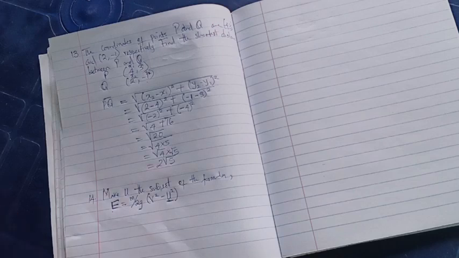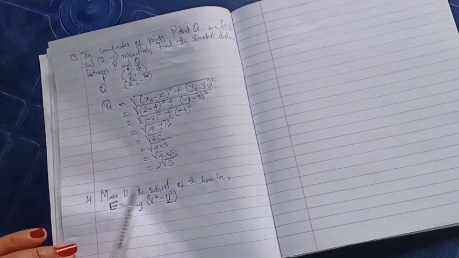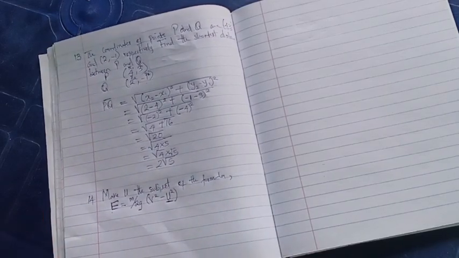You might have to go back to it. Subject of formula: one thing about it is that you try to eliminate anything that is around that particular letter you want to make the subject of the formula. Now I'll explain what I mean. In doing this, all we need to do is look for a way to eliminate every other thing around it.